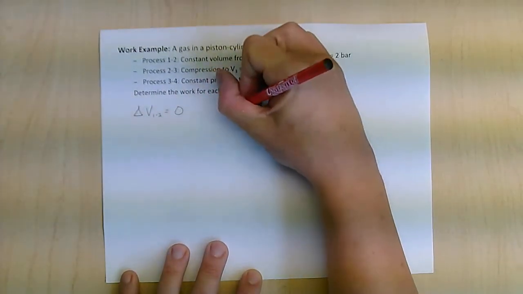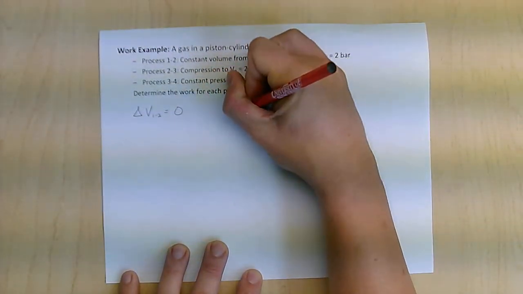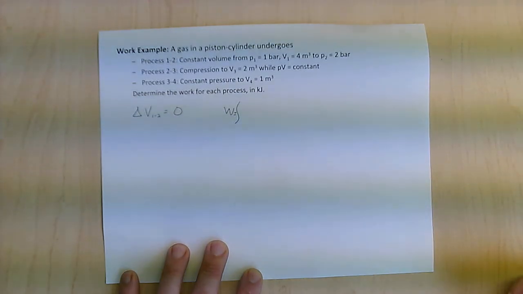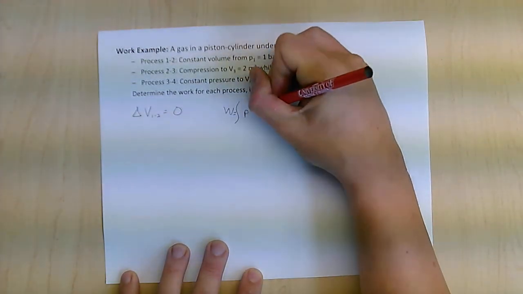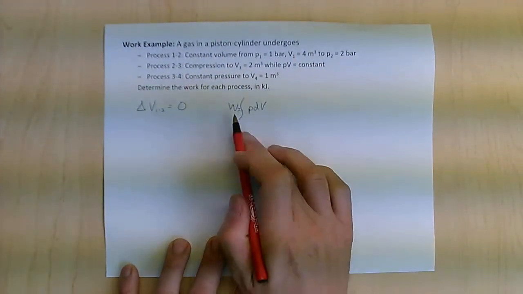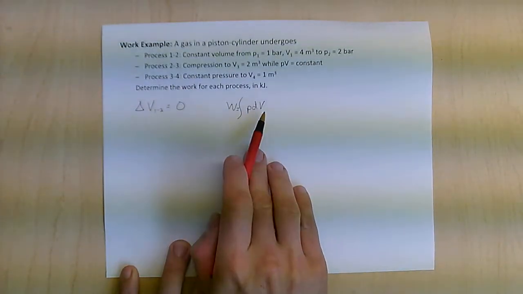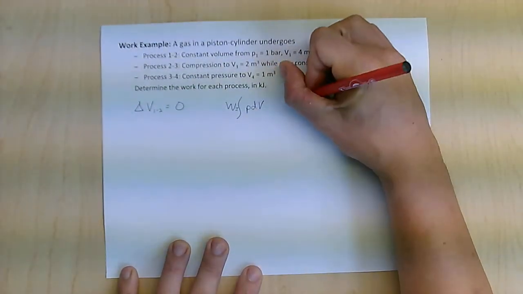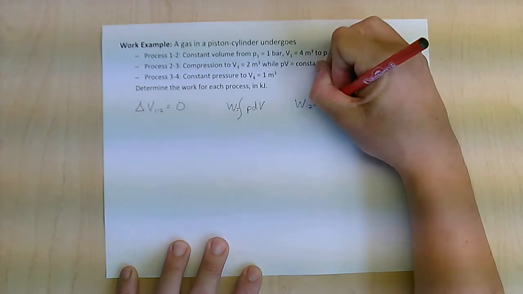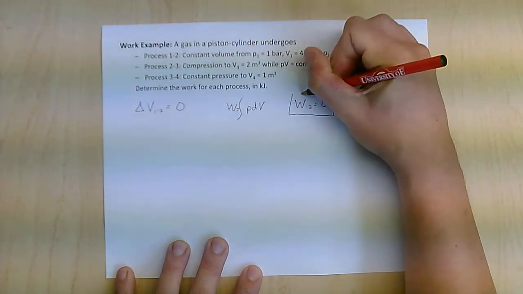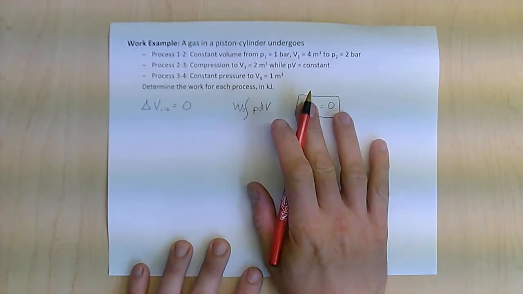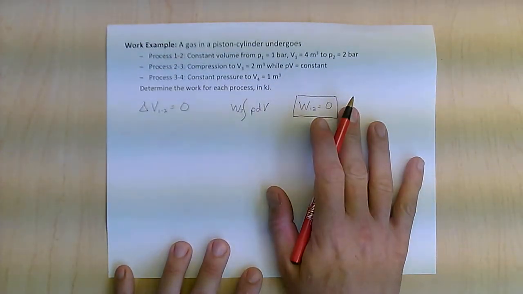Remember that my work is defined as the integral of P dV. So if the change in volume dV is 0, then the work from 1 to 2 is 0. So just remember, anytime you have a constant volume process, there is no work occurring.